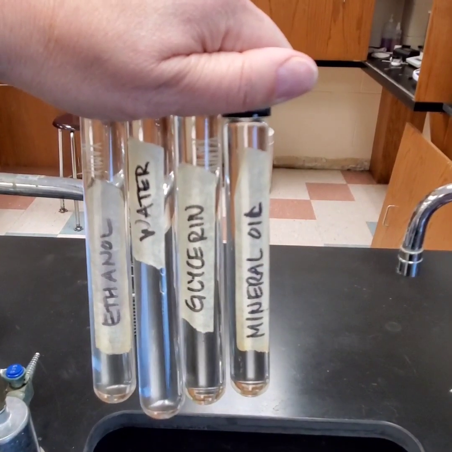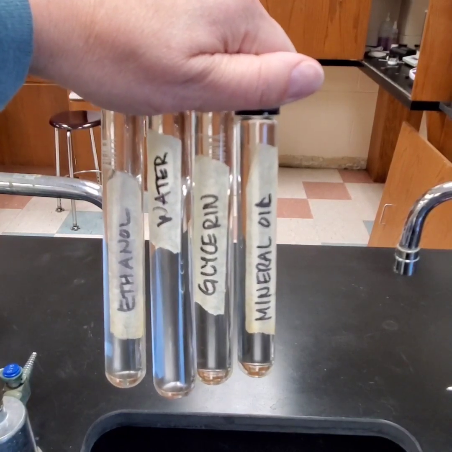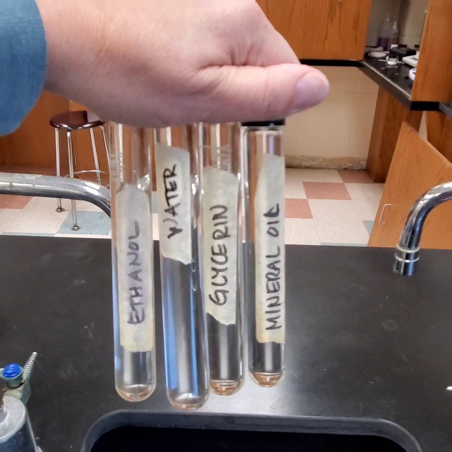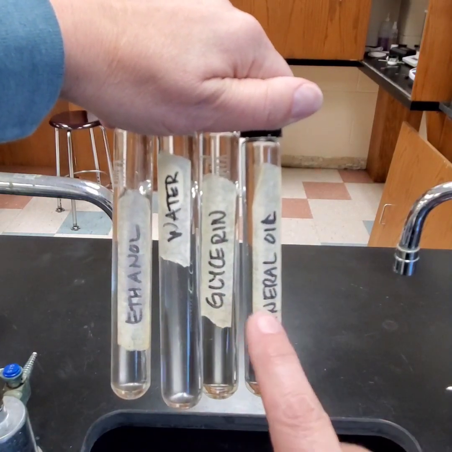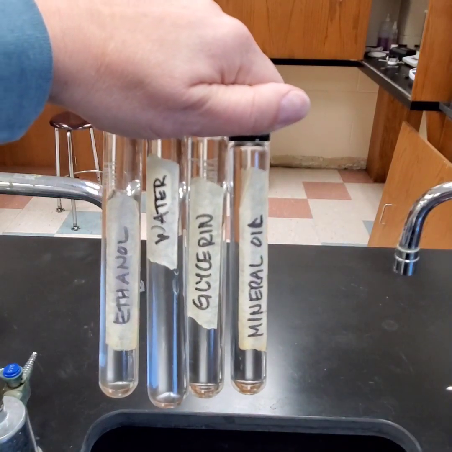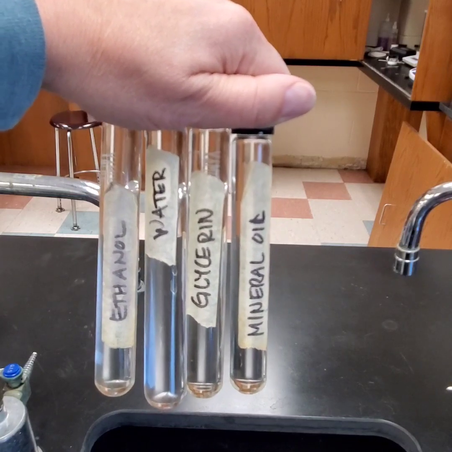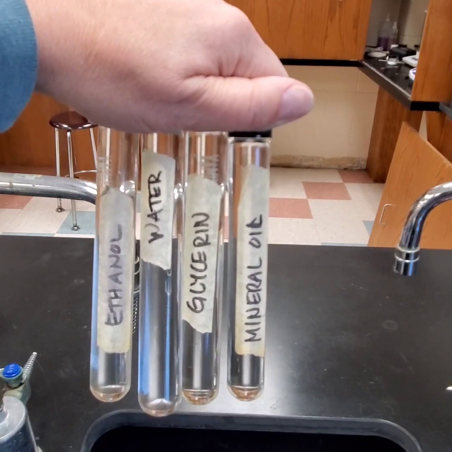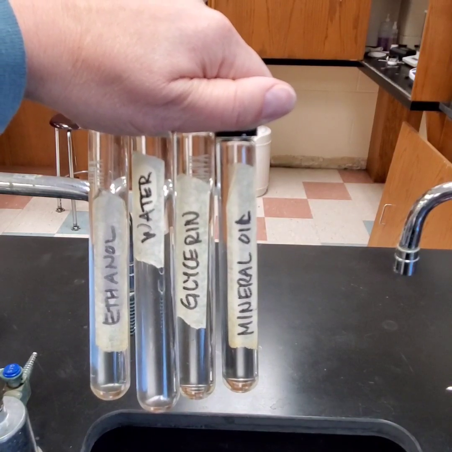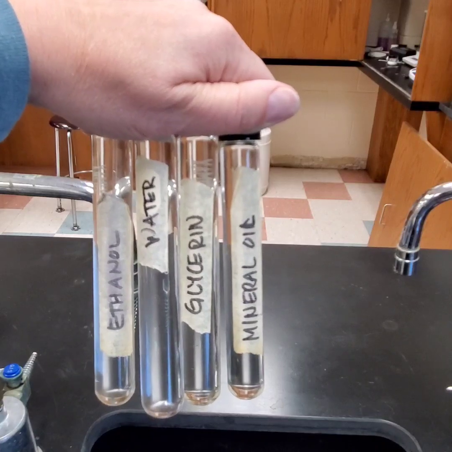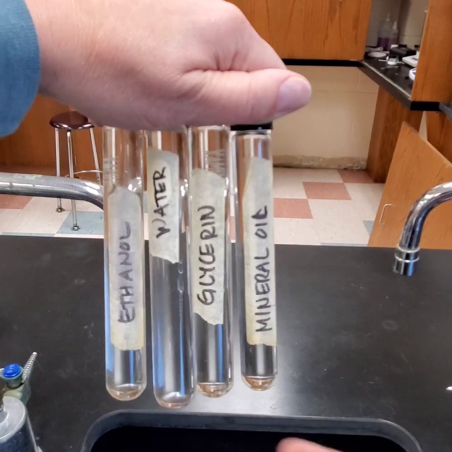Okay, for this part, we're looking at something called viscosity. Viscosity is a resistance to flow. What we have, and they're labeled, is ethanol, water, glycerin, and mineral oil. So we have 4 substances, and there's a little air bubble. I'm going to flip it, and you're going to rank which one the bubble moves the fastest in and which one the bubble moves the slowest in. If it moves the slowest, it's more viscous, and I will let you determine whether that means stronger or weaker intermolecular forces. If it moves quickly, it's not very viscous, not very resistant to flow.